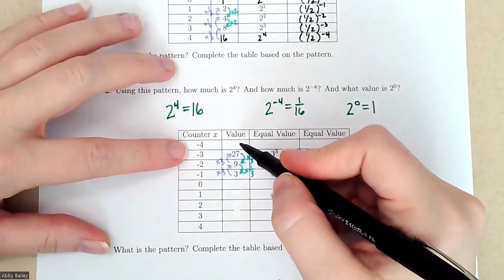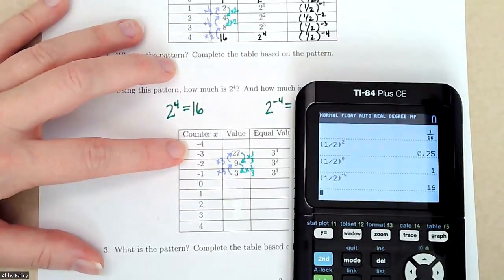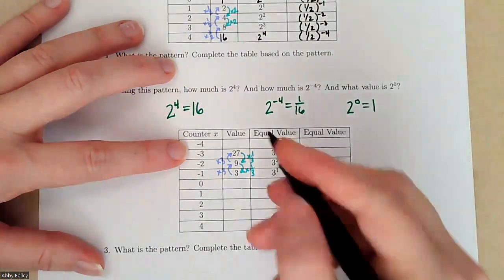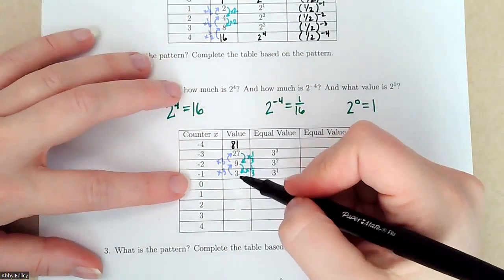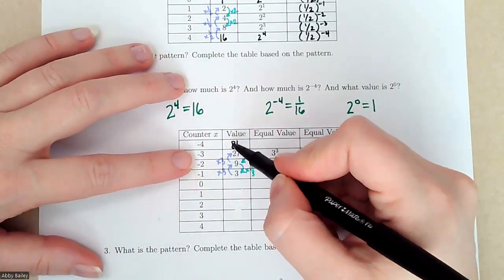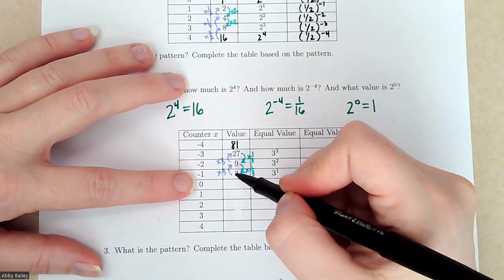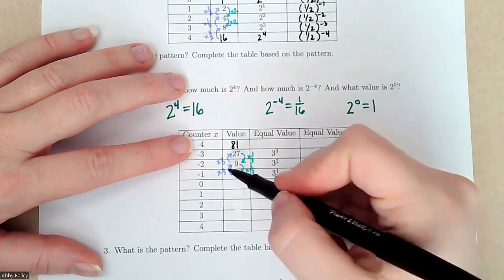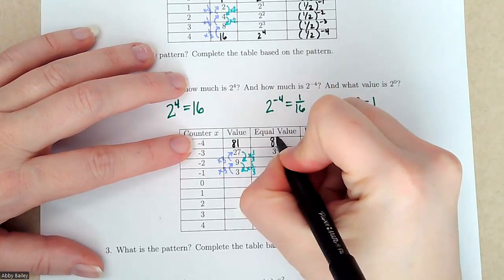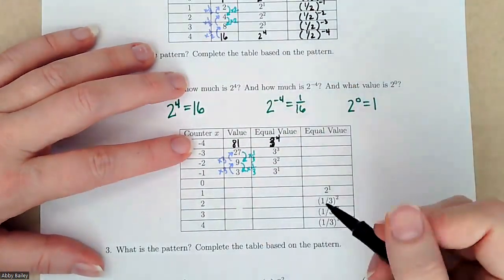27 times 3. I think it's 81. Here we go. 27 times 3, triple it, 81. Got it. So we've got a 3 to begin with. 3 times 3 makes 9. 3 cubed makes 27 because we tripled it again, and we have to triple that again. So 3 to the 4th power.